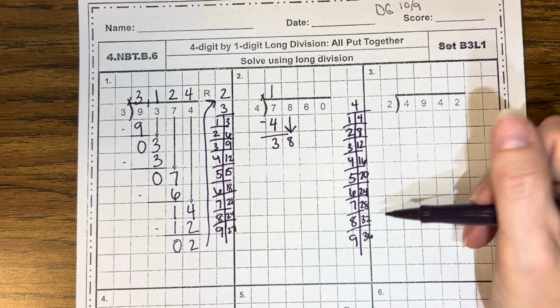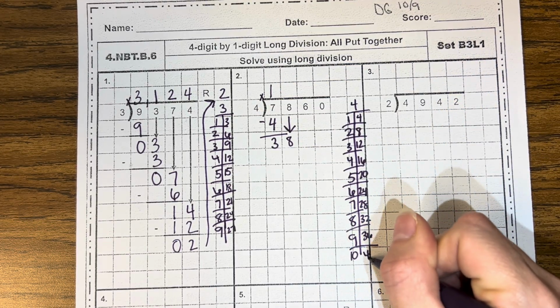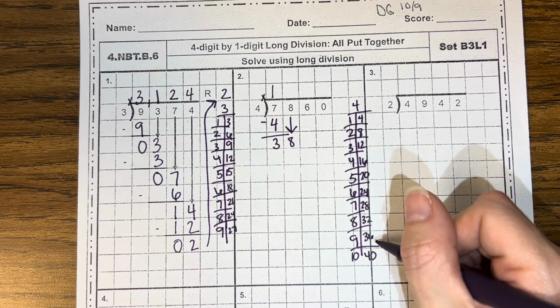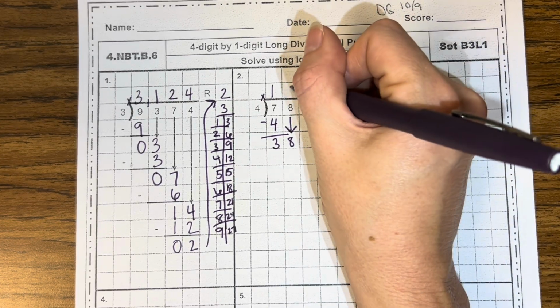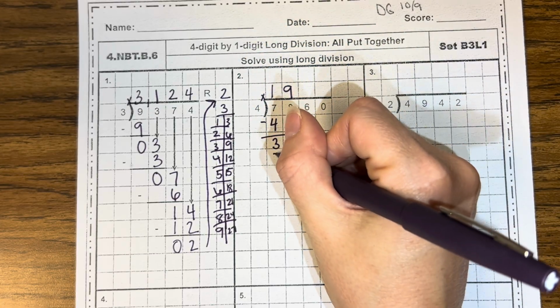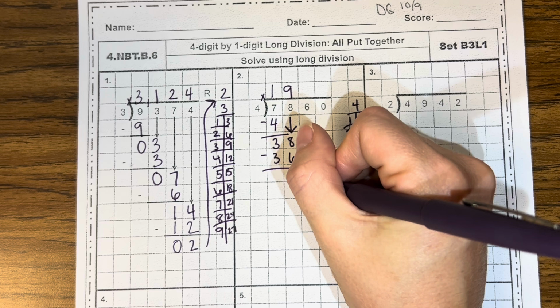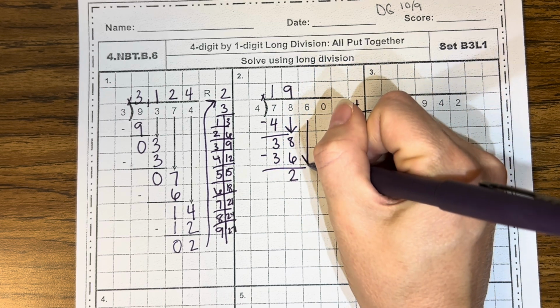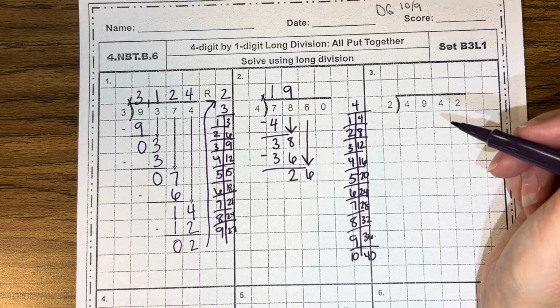38 divided by 4. I don't see 38. So I'm going to get as close as I can without going over. So I'm going to use 36. 36 divided by 4 is 9. 9 times 4 is 36. 8 minus 6 is 2. Bring down my 6. 3 minus 3 is 0.